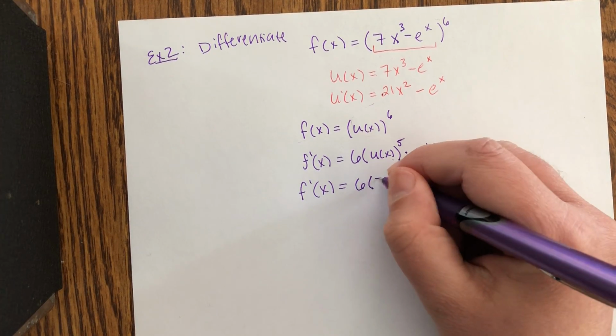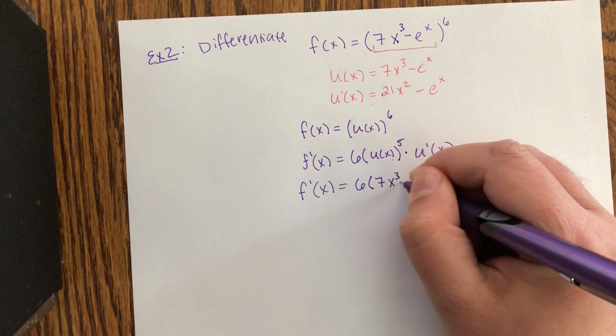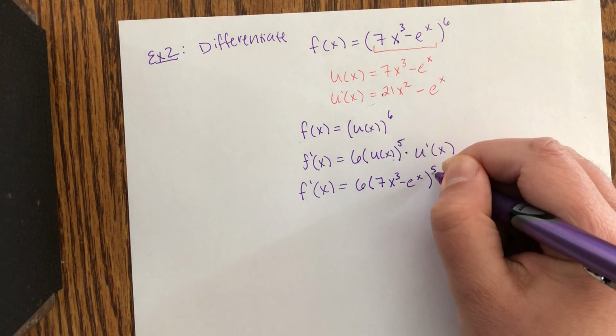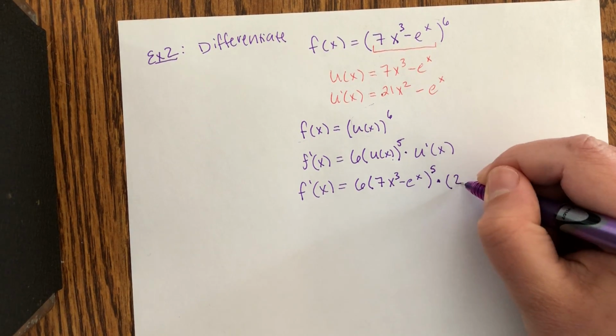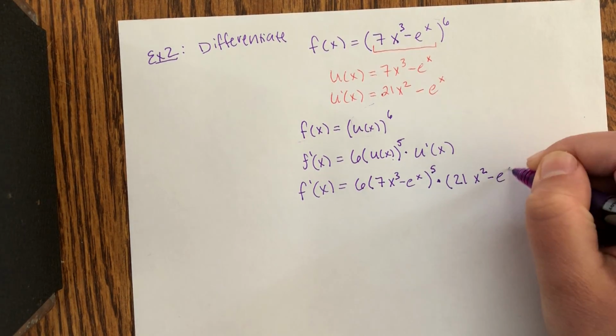So this would give us 6 times 7x cubed minus e to the x, raised to the 5th power, and then we multiply that by u prime of x, 21x squared minus e to the x.